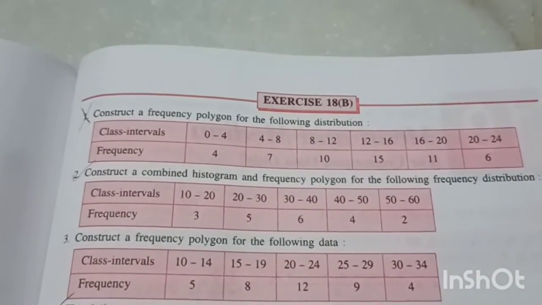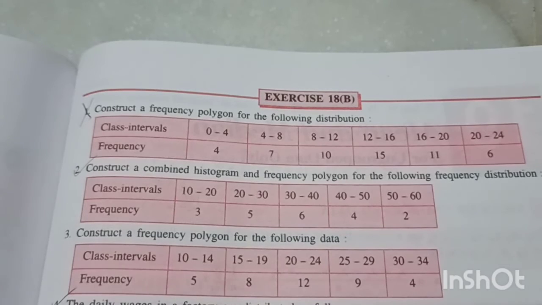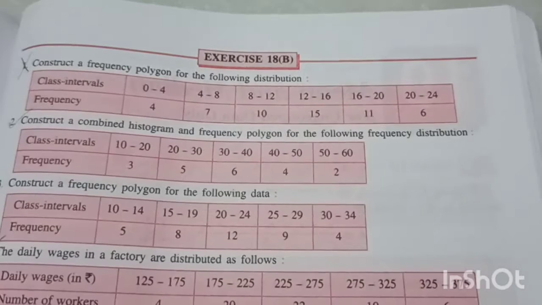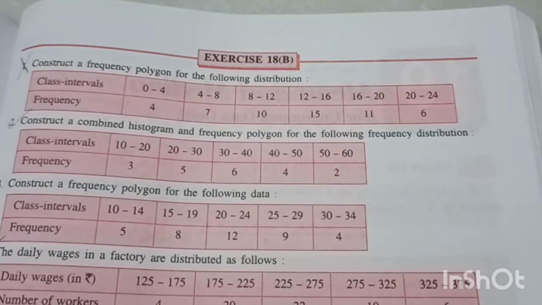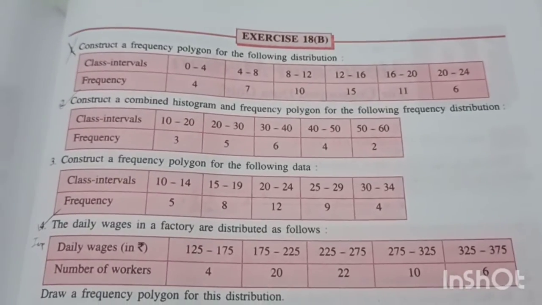Question 2. Draw a histogram. Histogram looks like buildings adjoining each other. And they've also asked us to draw a frequency polygon. So let's see how to do that. Since there are no calculations required in this sum, no need to copy the table.